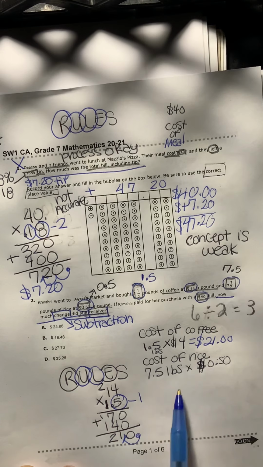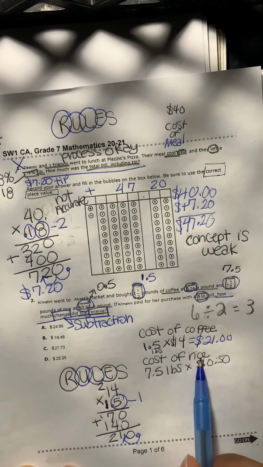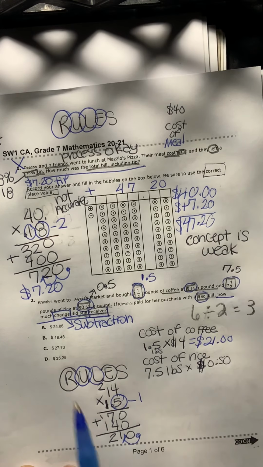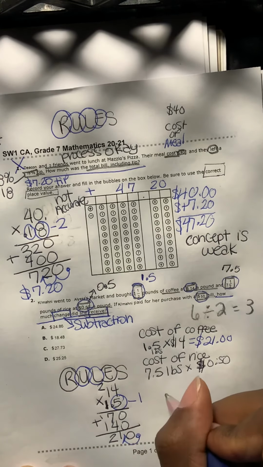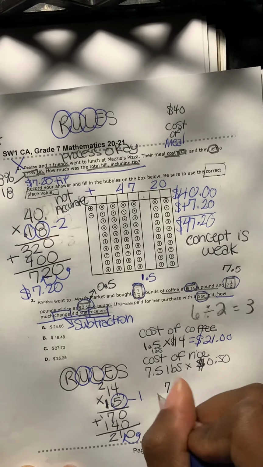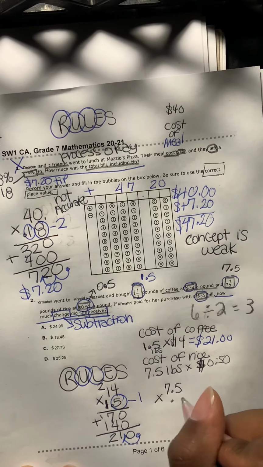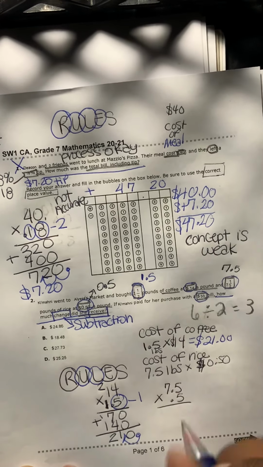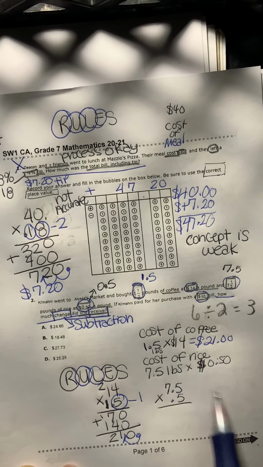Now we're going to find the cost of rice, which is 7.5 pounds times 50 cents. That's $0.50. This is the second evaluation we're going to do. So we have 7.5 multiplied by 0.5. All right. 0.5, ladies and gentlemen, is the same thing as 0.50. It's the same thing.